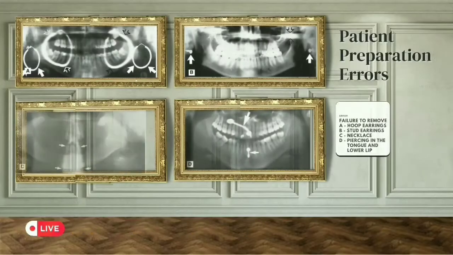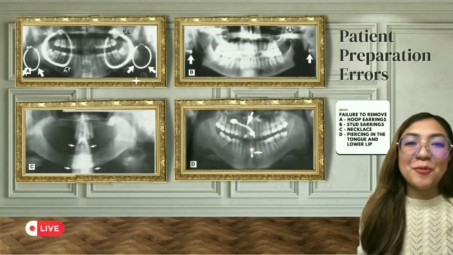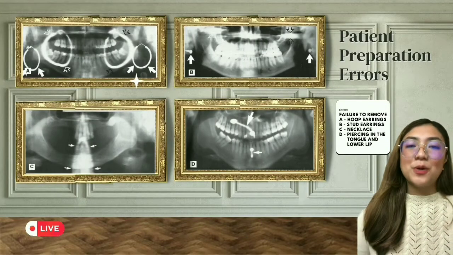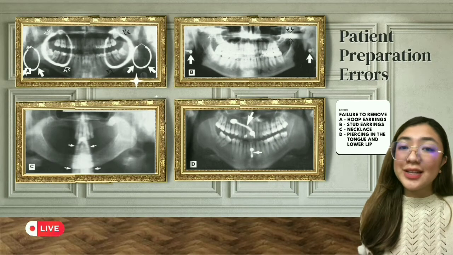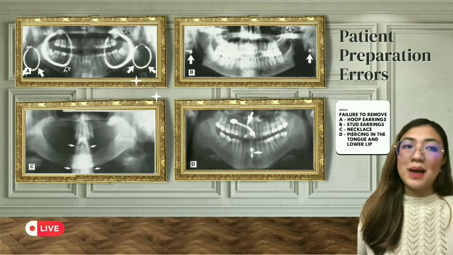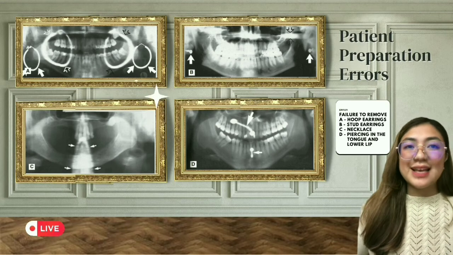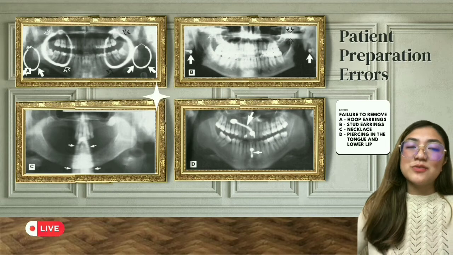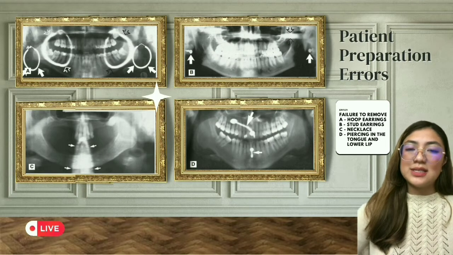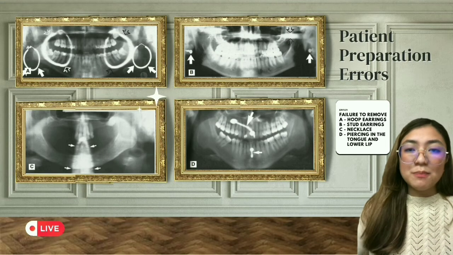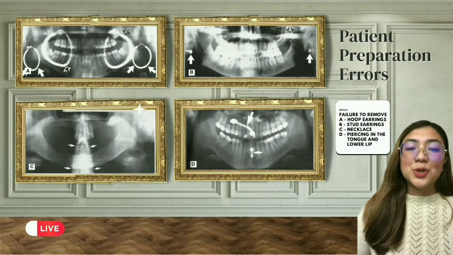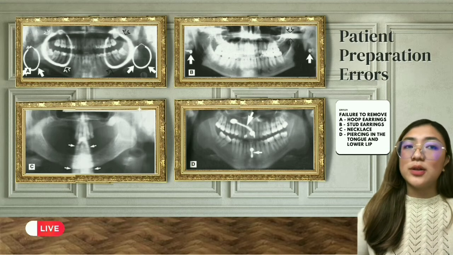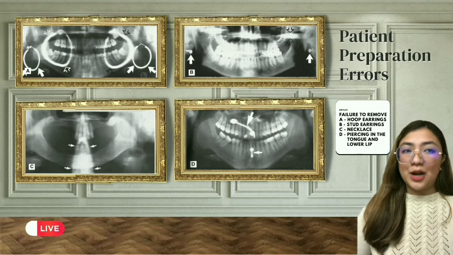Hi, now we move on to the next exhibit, which will showcase patient preparation errors. Proper patient preparation is critical in obtaining a diagnostic panoramic image. For the first exhibit, Exhibit A, this painting shows failure to remove large ring-shaped earrings. On the other hand, Exhibit B shows failure to remove stud earrings. Both of these paintings show a casting of two shadows, one real in focus, solid arrows, and one ghost which is blurred, open arrows.